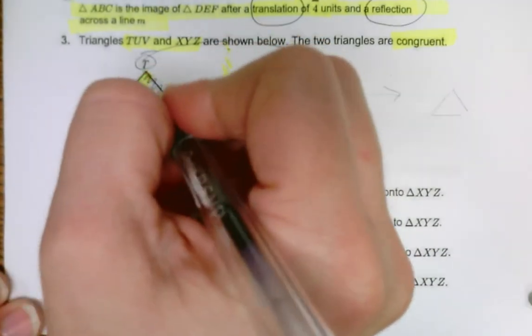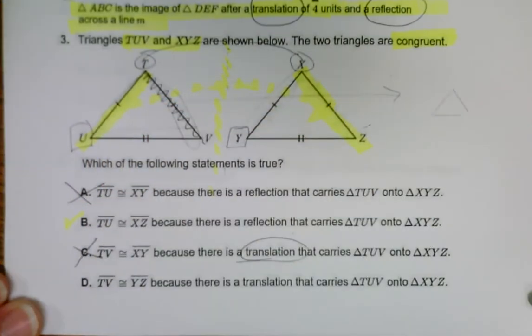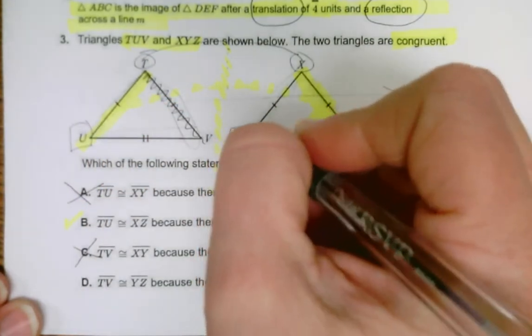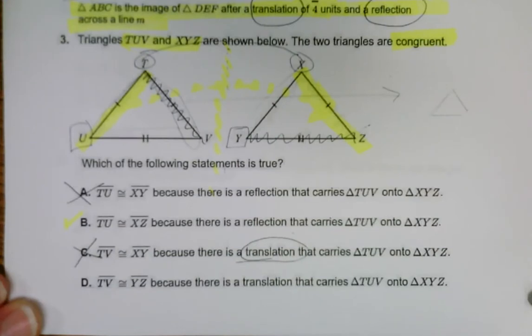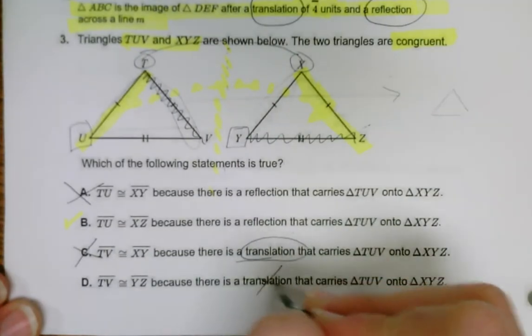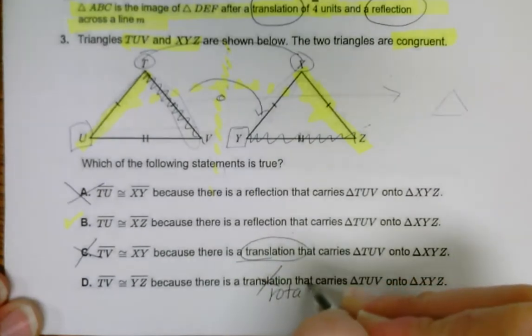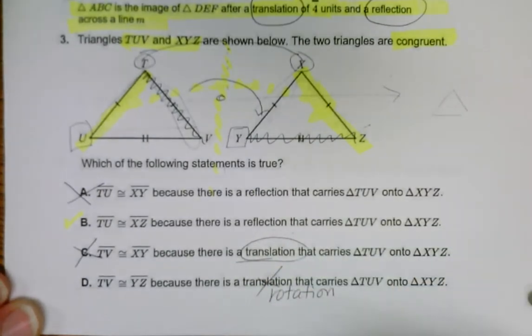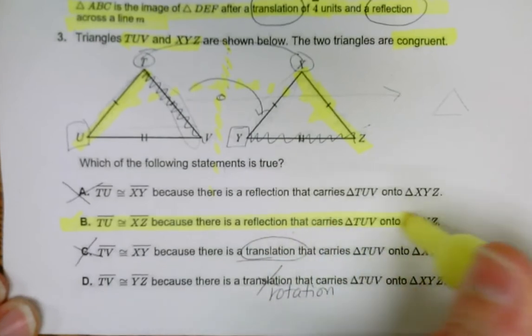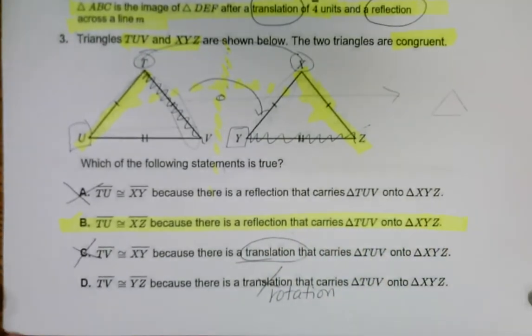TV, this one again, matches to YZ, this one here, because of a translation. And again, that would not be the case. It would have to be a rotation where it turns. So that's not the choice either. So we're going to be left with choice B. TU is congruent to XY because there's a reflection that carries the triangles onto each other.